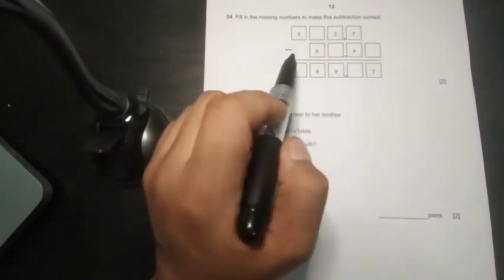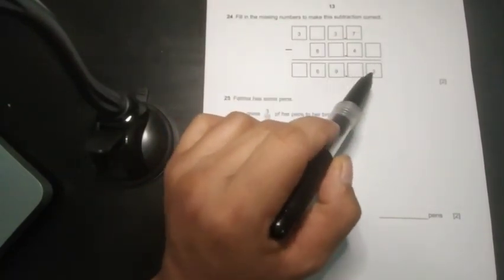Okay? All right, now let's move to the next question. Okay, fill in the missing numbers to make this subtraction correct. All right. So what we need to do here first is to understand that we have to supply a number that would fit in to this particular thing. So subtraction is this number will be subtracted by this number, and this is what we're going to get.